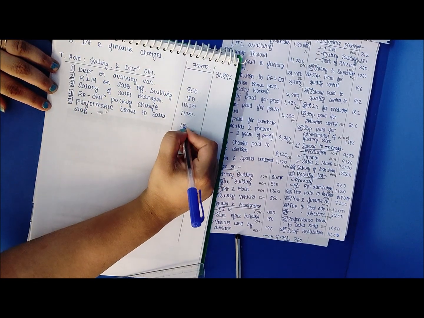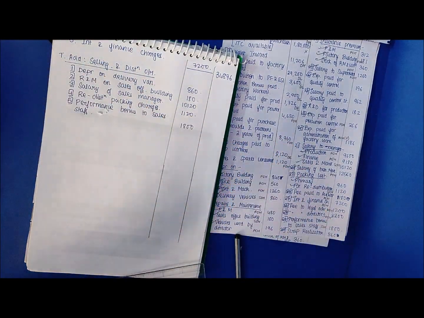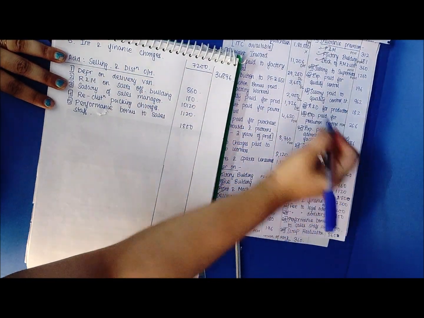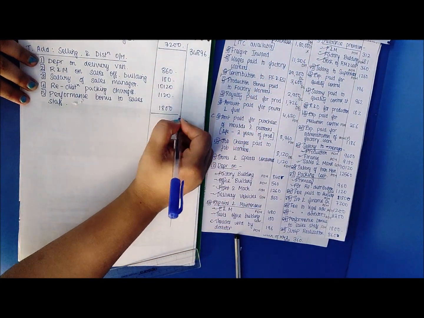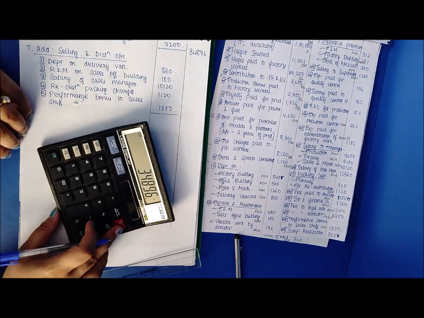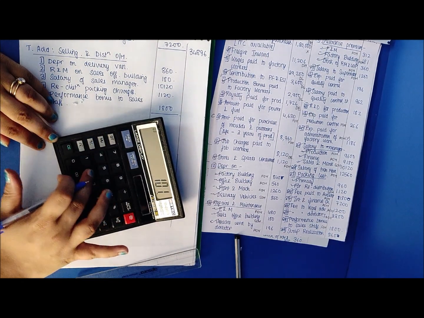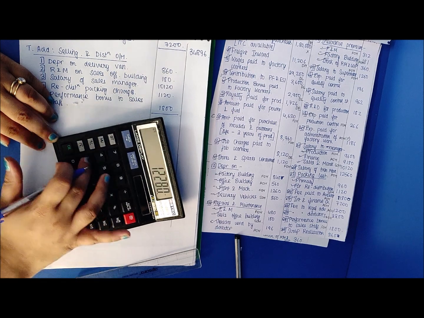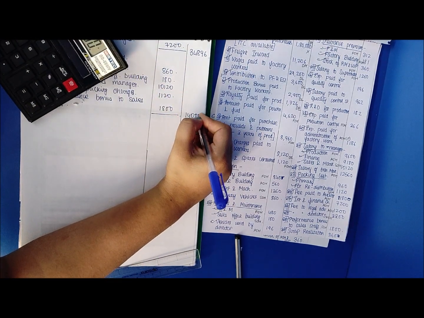That is 1800. So we have considered all the points. Just keep checking that we have ticked everything. This will not come, otherwise all other points are covered. So total of this would be 14,080.